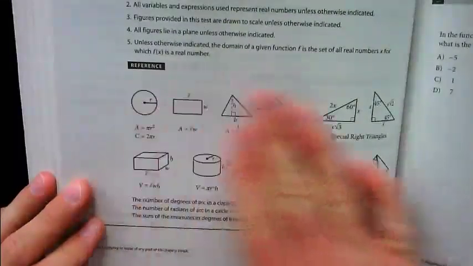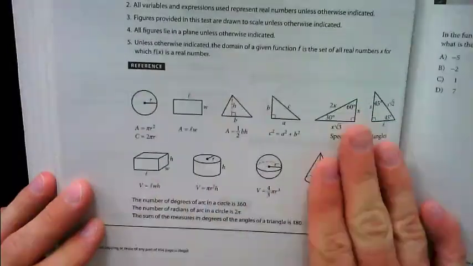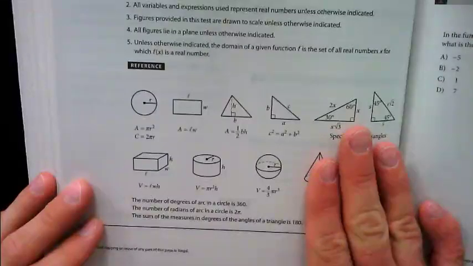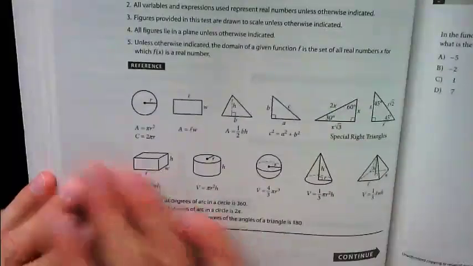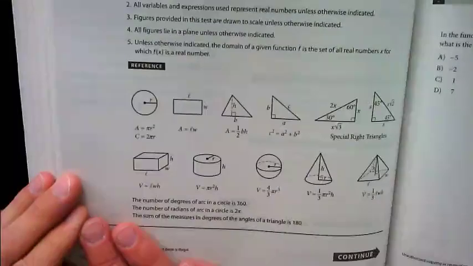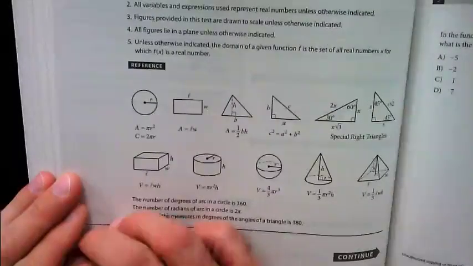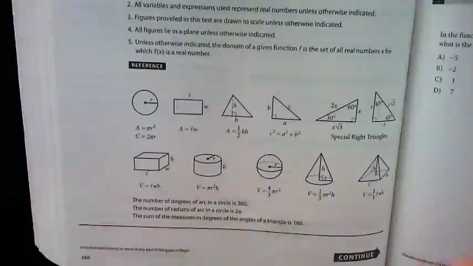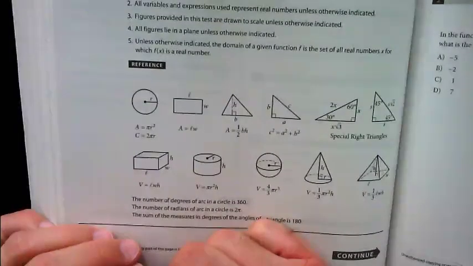So when it comes to area and volume, they're all here. All the ones that you very much need. Now, they might also give you a trapezoid, and trapezoid isn't listed here. But in order to get a trapezoid, you could do a rectangle into triangles. And you could find the area using that.